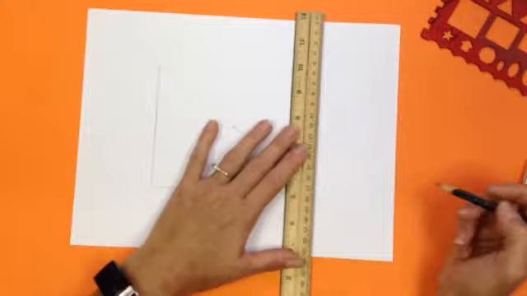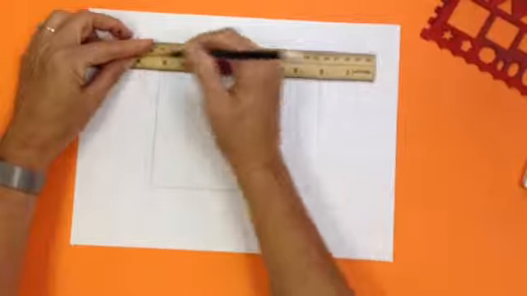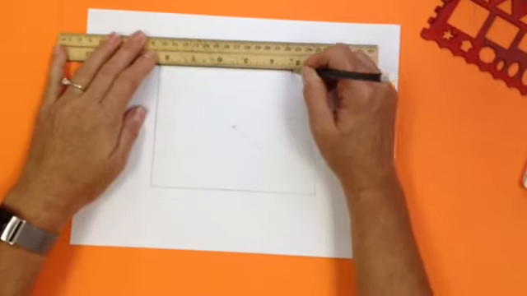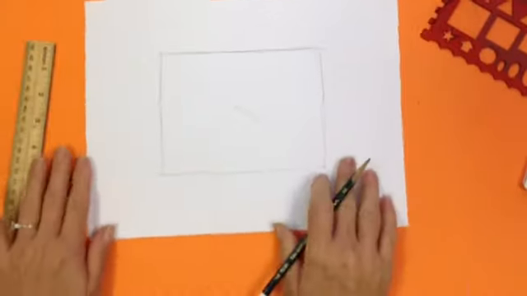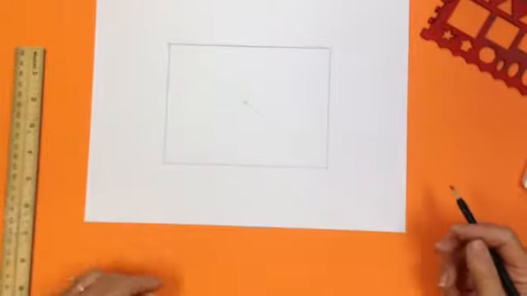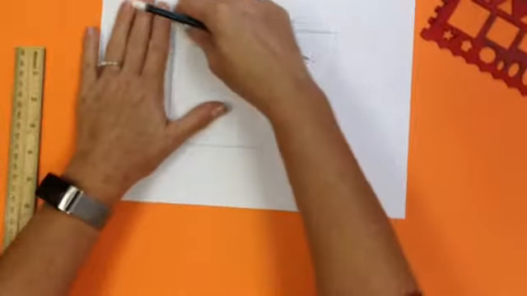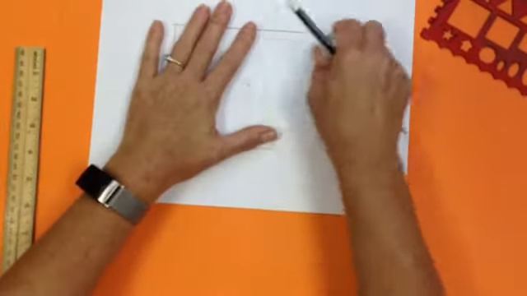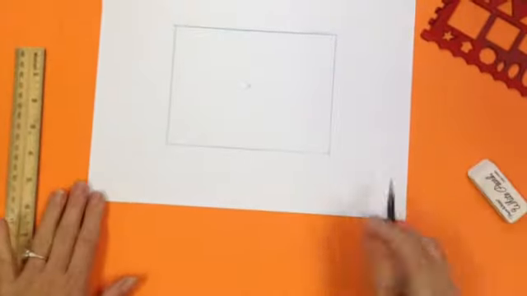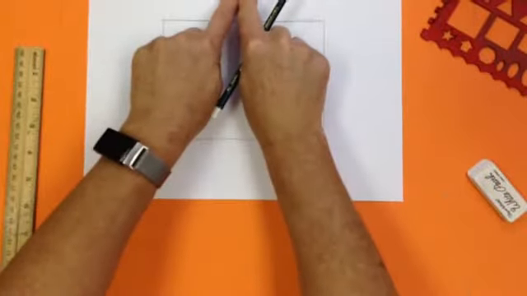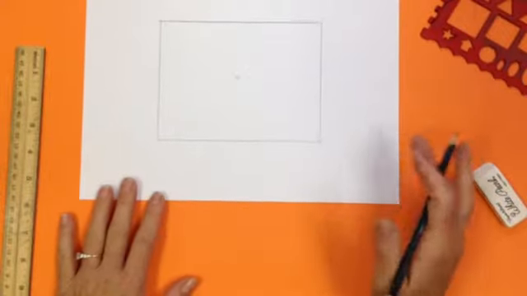So this, parallel, and this, in theory, should connect right to this. Let's do it a little more carefully. There we go. Now how to make this a room. This is the back wall. This is the floor, this is the ceiling, these are the side walls, and this is the back wall. You're standing in the room.